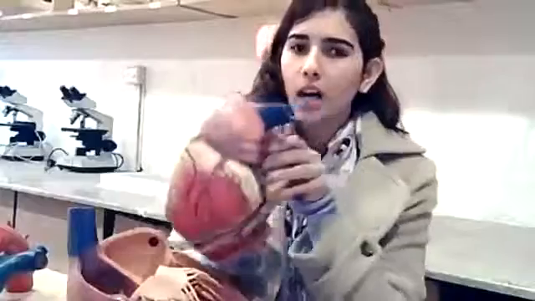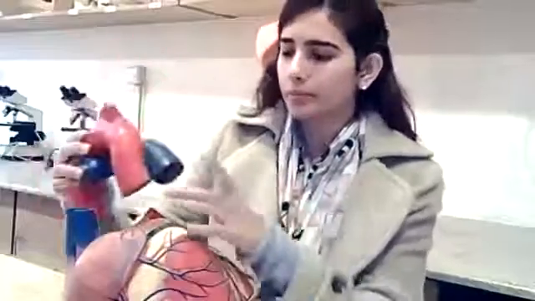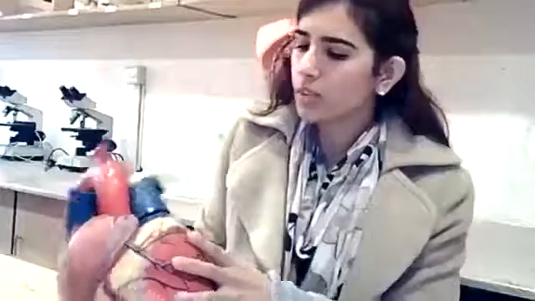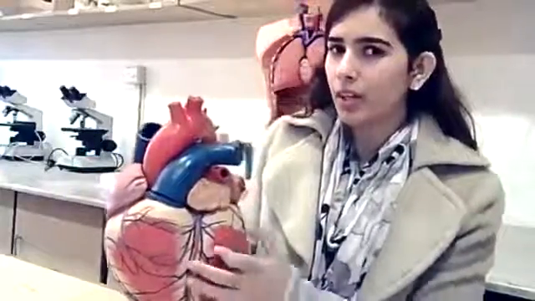So now assembling the structure, we can also see some veins and the arteries coming toward the heart and going away from the heart. Okay. So remembering this is the right side of the heart, this is the left side of the heart.